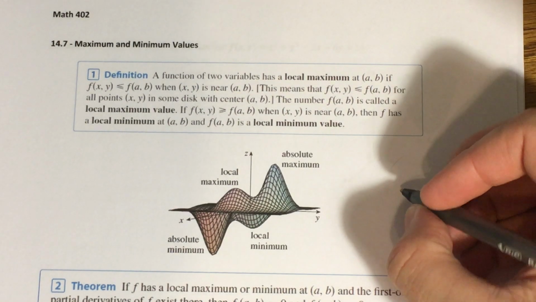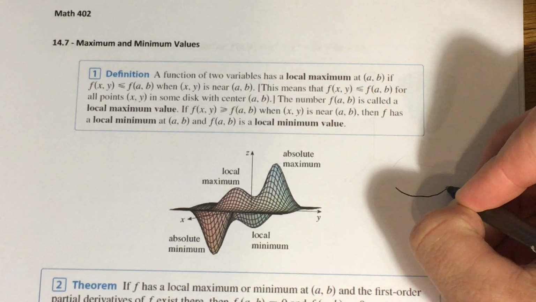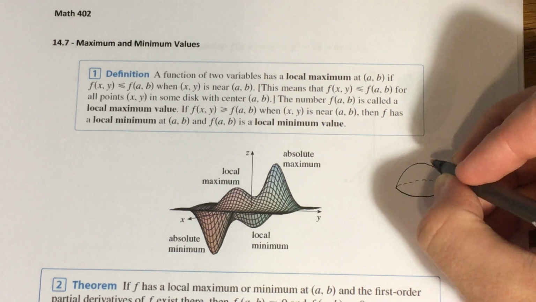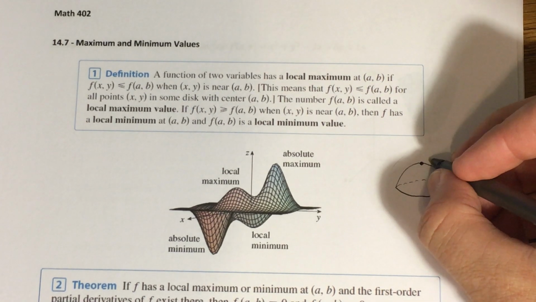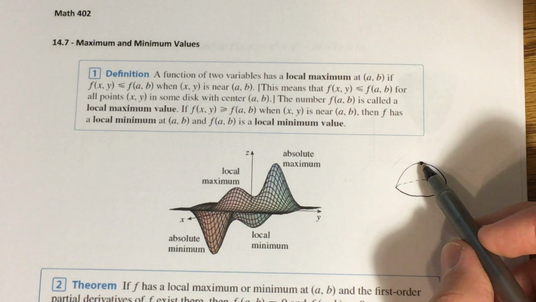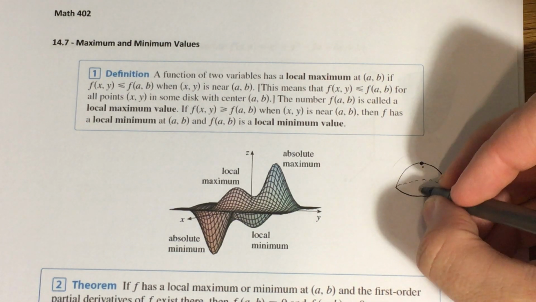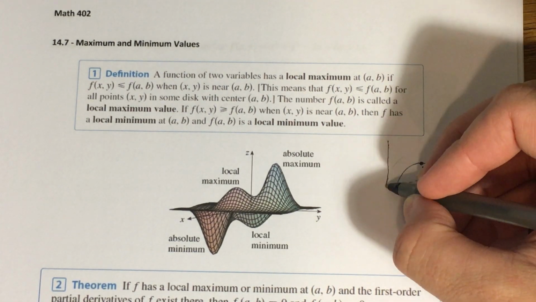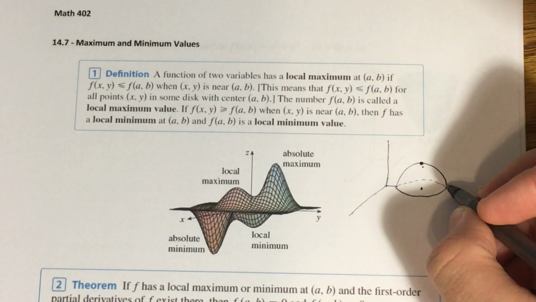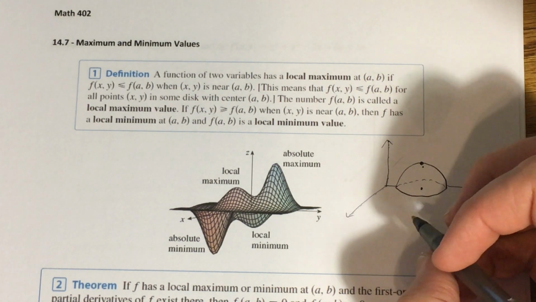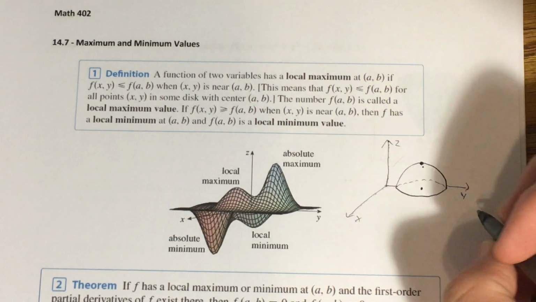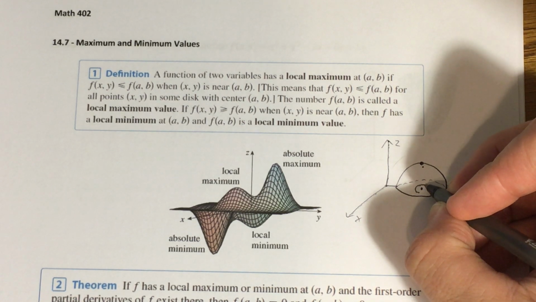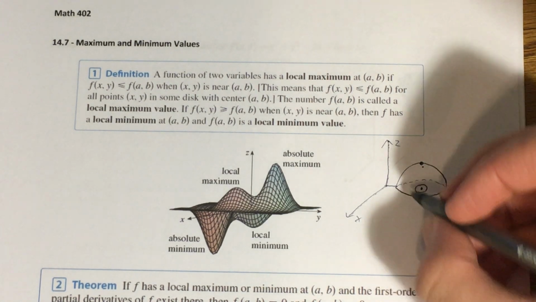To see why that would be the case, imagine sort of a dome shape like this. In this dome shape, we can see that there is a clear maximum point, meaning a highest point. If I were to put some coordinate axes here and talk about this in the XYZ plane, I could think of a small disk centered around that point in the XY plane.